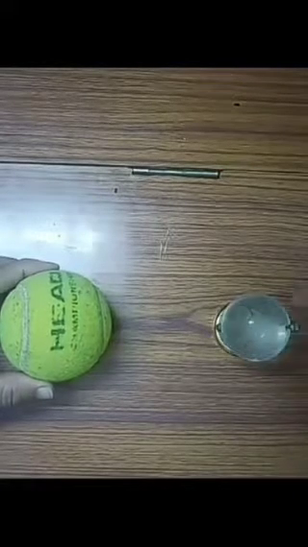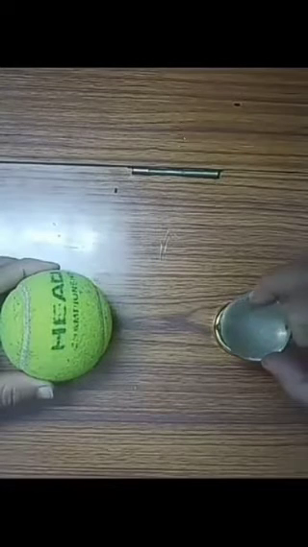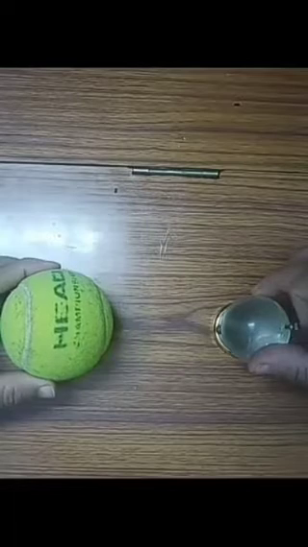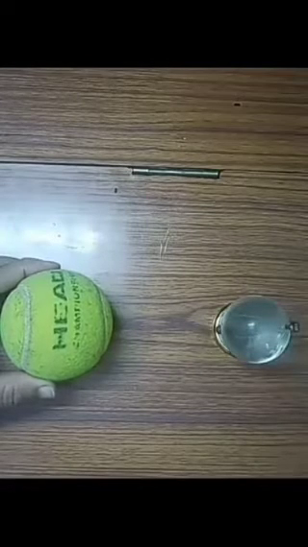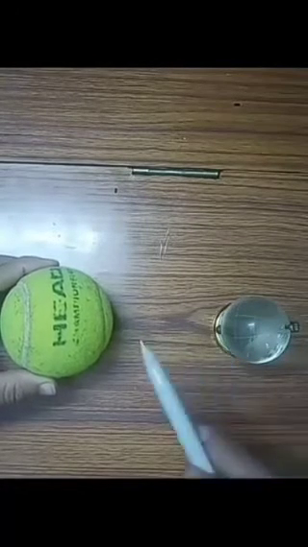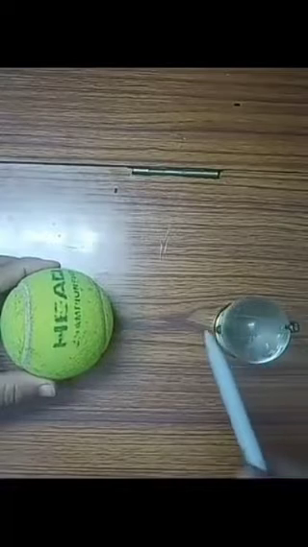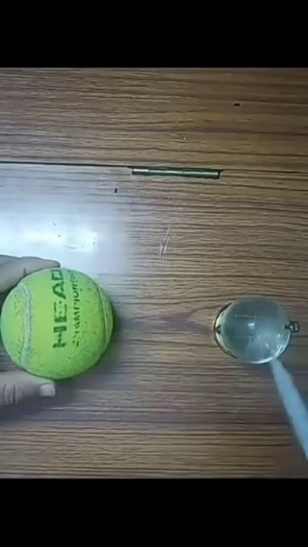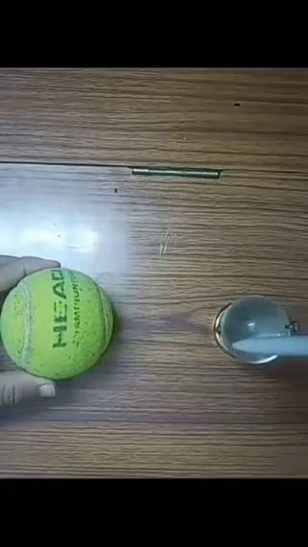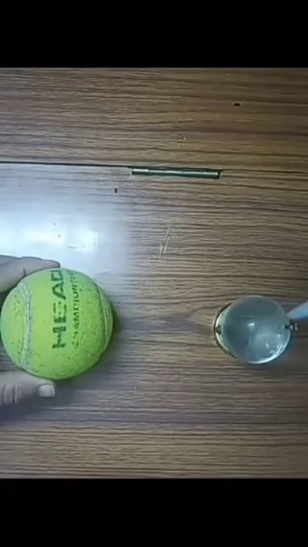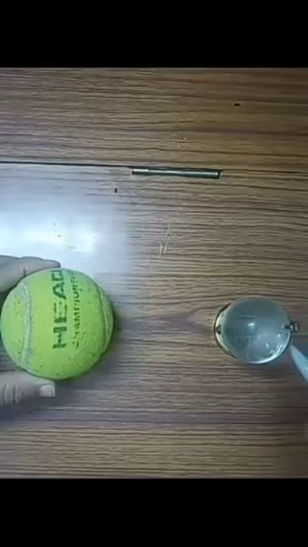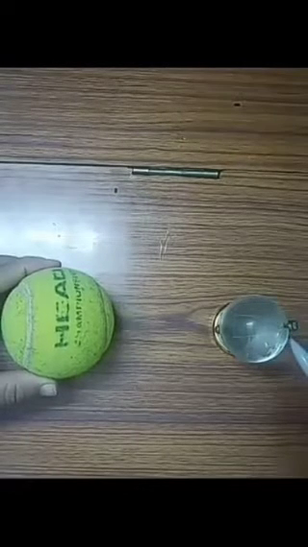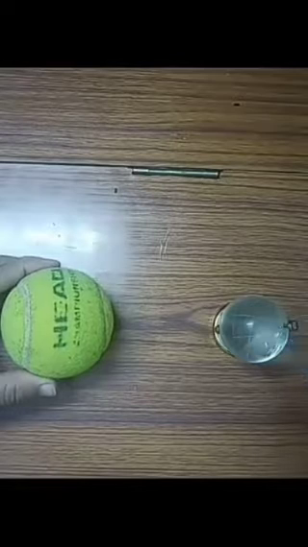Clear? And when the earth is moving like this, that part comes here. So that part will get light and it will have day, and the part which was here earlier has gone there. Now that part will receive darkness and experience night. Clear?